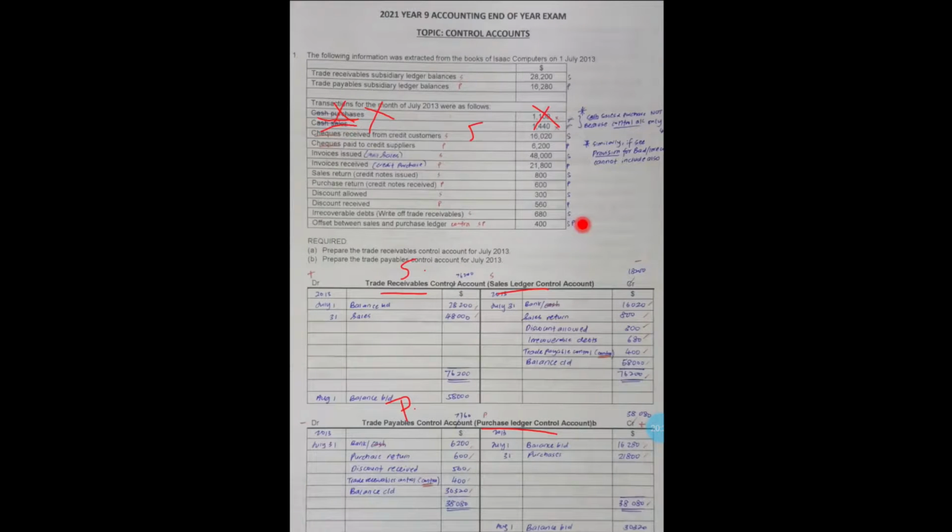So after you are done with all these, then we can proceed with answering the questions. So first of all, this one, trade receivables is a debtor account, an asset. So plus over here, minus here. This one, trade payables is a credit, so you have plus on the credit side, minus on the debit side, okay. So first of all, let me erase this one.